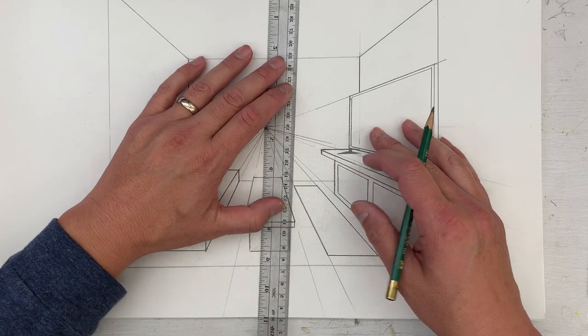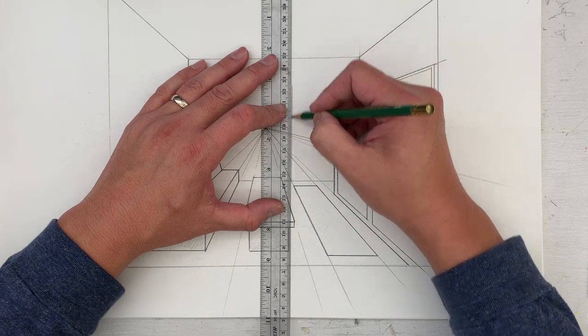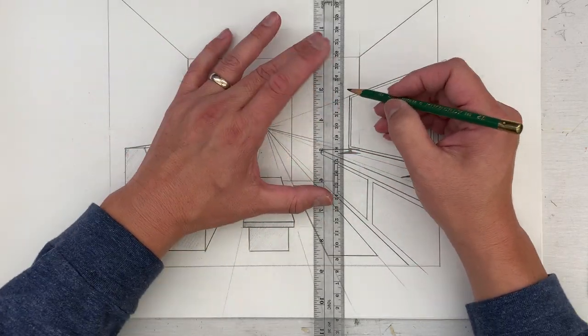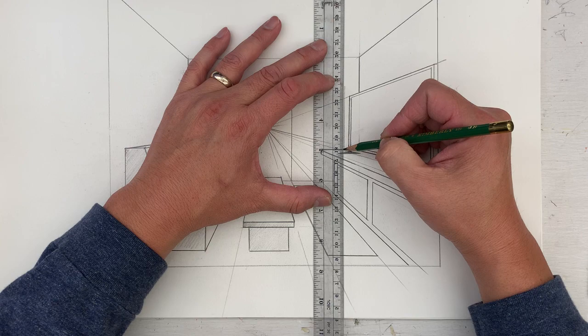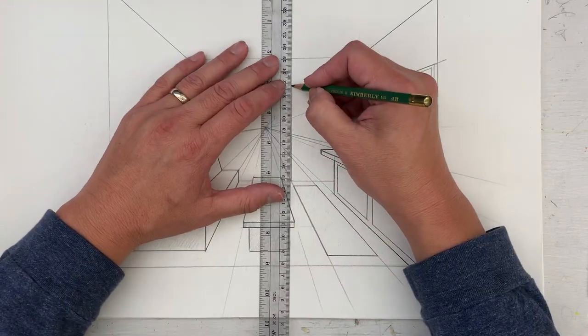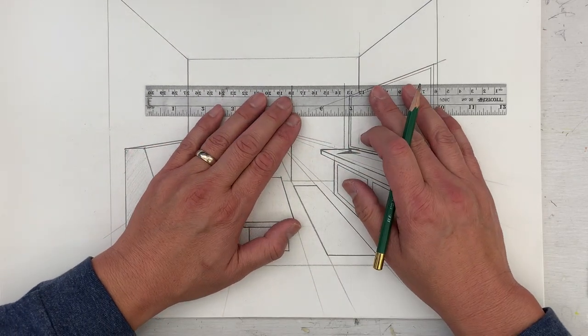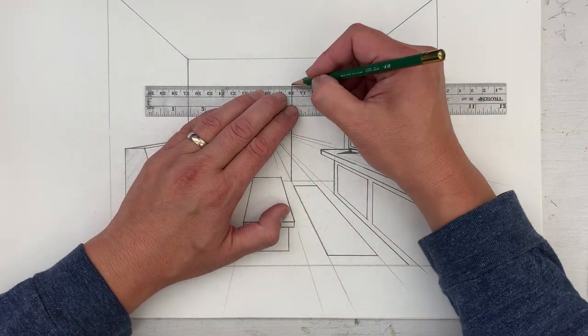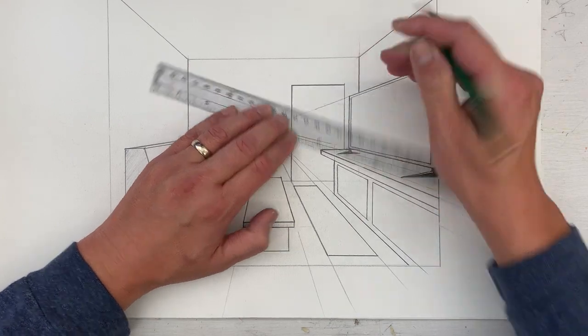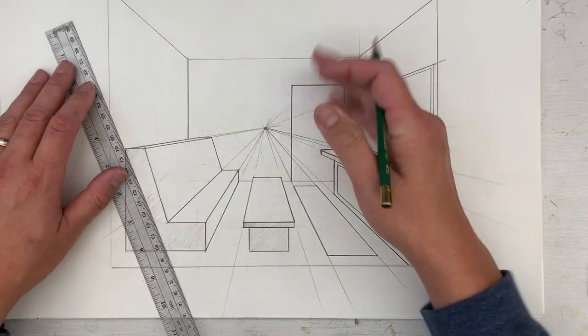And we will put a door over here. Because this is the facing doorway, we don't have to use the vanishing point whatsoever. That means it's facing us, the viewer. So we can just go straight up and down and straight across from left to right to make our doorway. Okay?